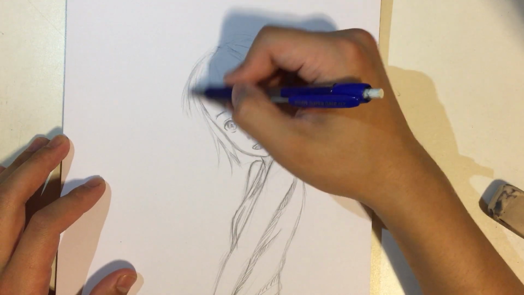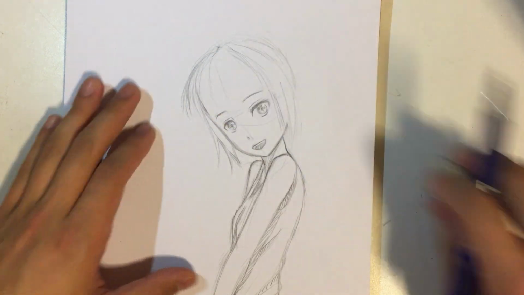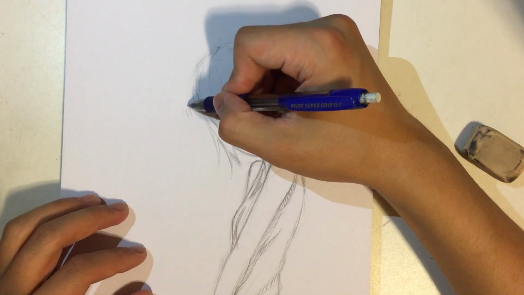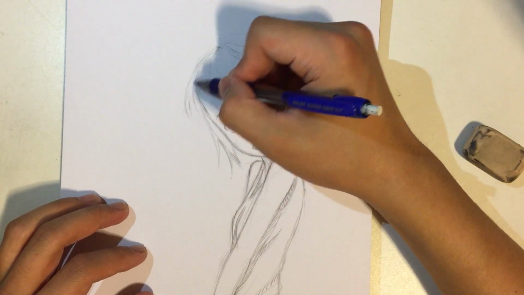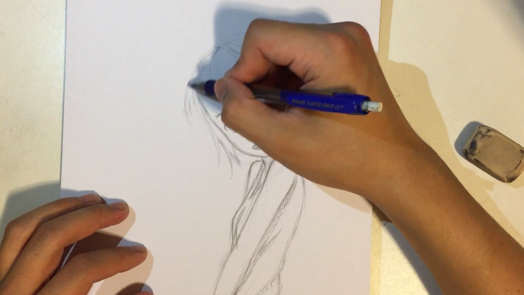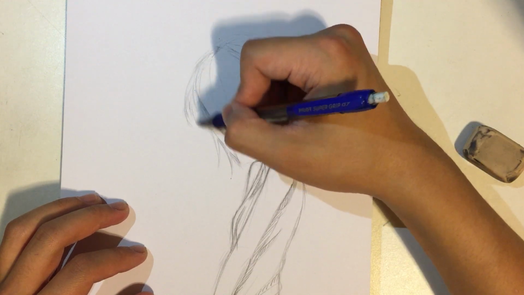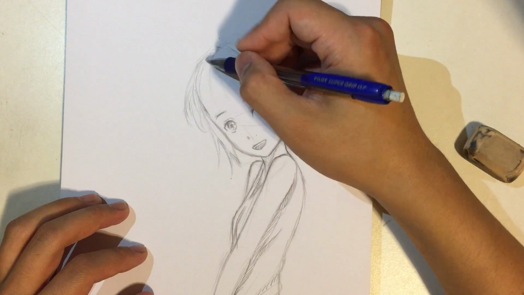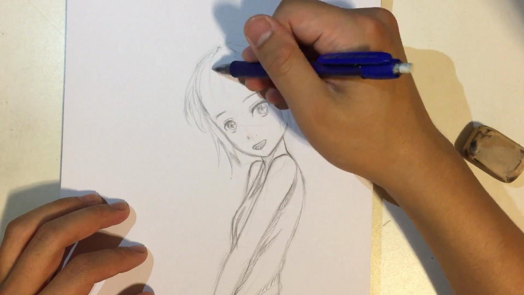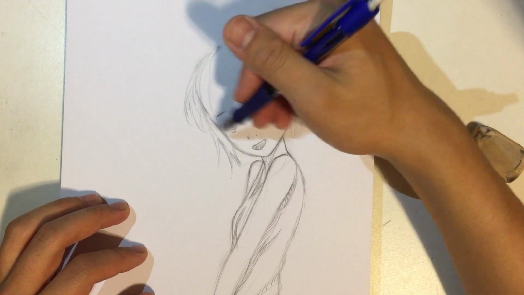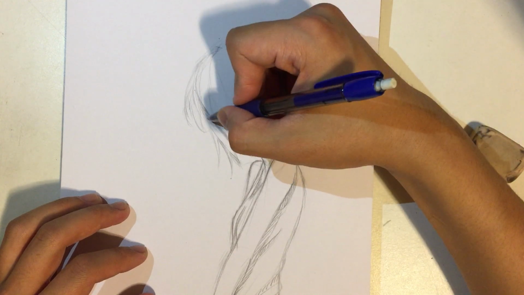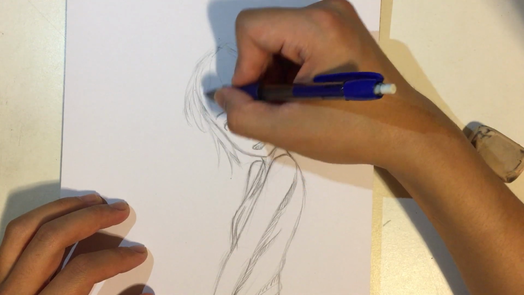And here I'm going to make these lines very far away from the head, because they are being affected by gravity again. And then just do the same thing here. Once again, keep following the same curve.